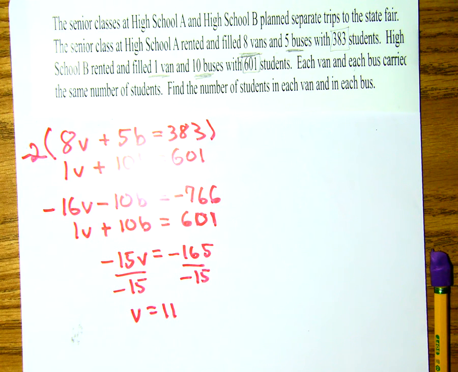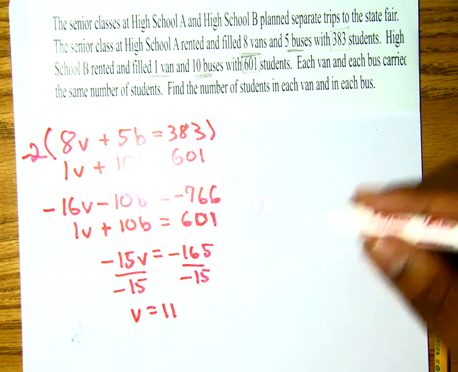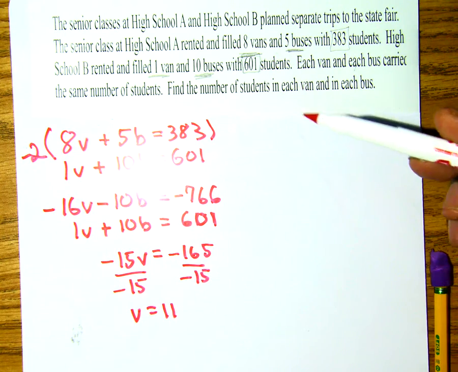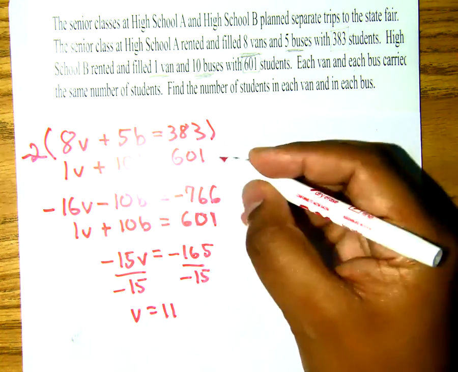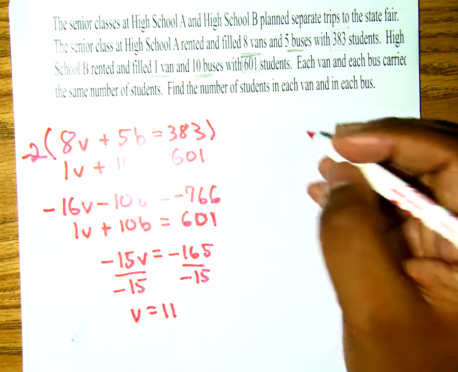So what does that mean? That means each van has 11 people on it. Now we need to figure out how many people are on each bus. So I'm going to take the 11 and plug it in. I'm just going to pick this bottom equation here.